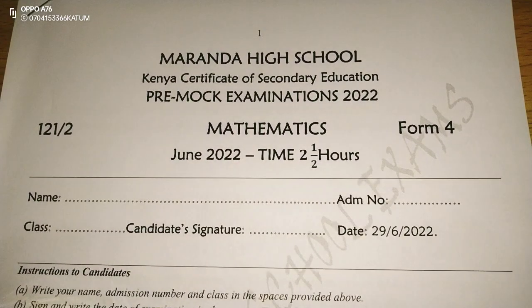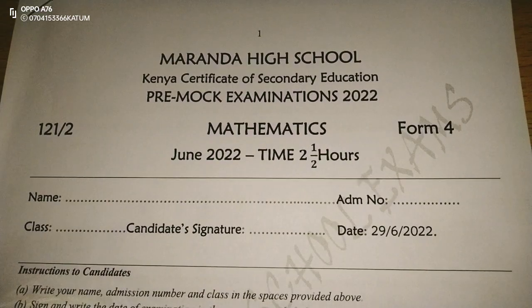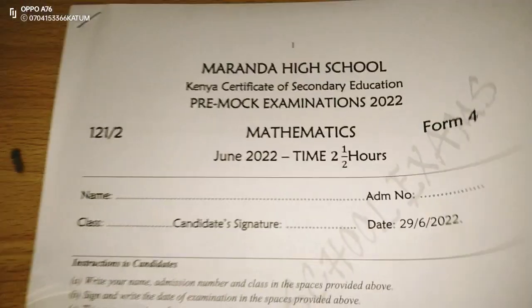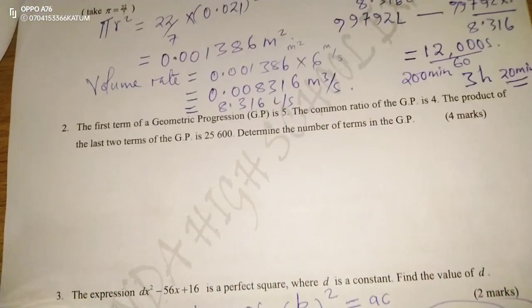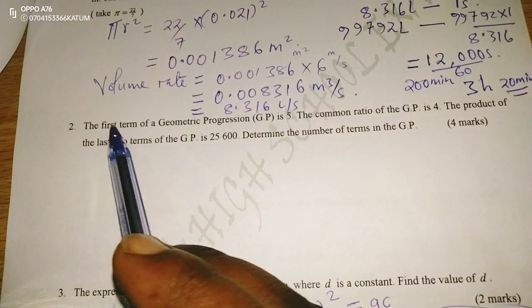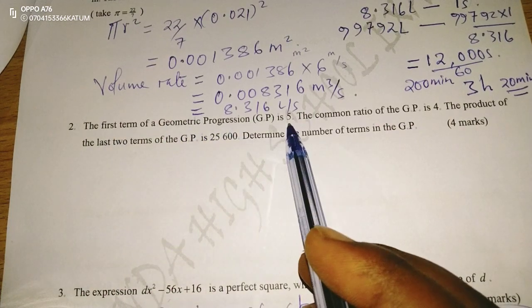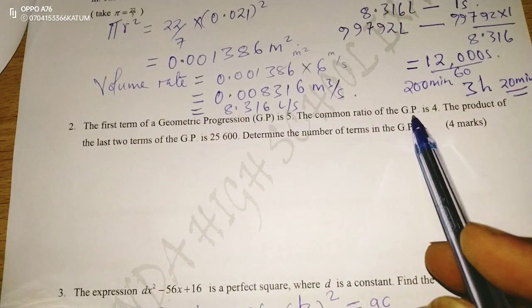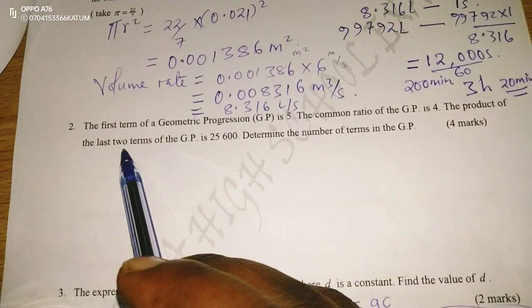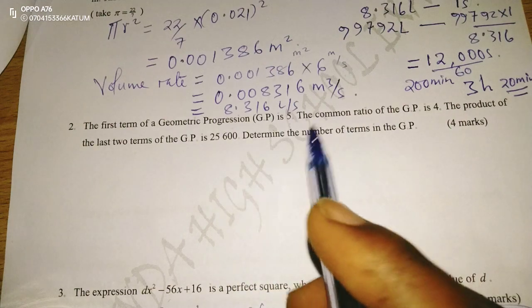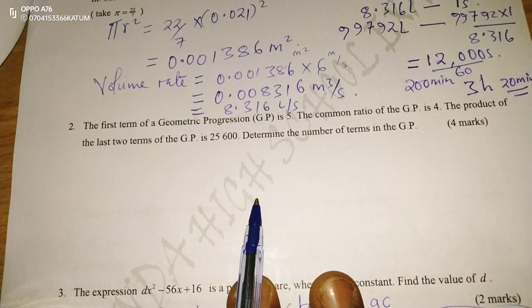Maranda High School Mock 2022 examination, Mathematics Paper 2. We continue with this paper and we are going to consider number 2 of the paper, a question from geometric progressions and series. The first term of a GP, geometric progression, is 5. The common ratio of the GP is 4. The product of the last two terms of the GP is 25,600. Determine the number of terms in the GP.